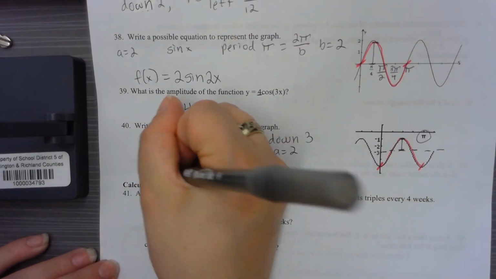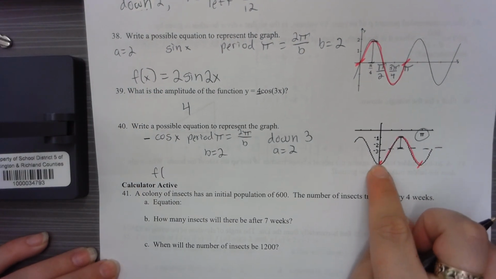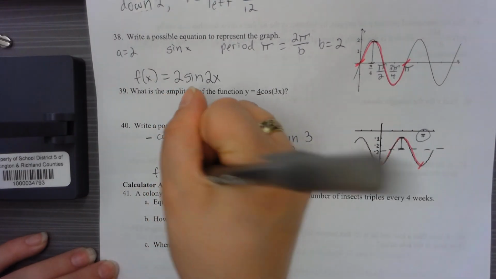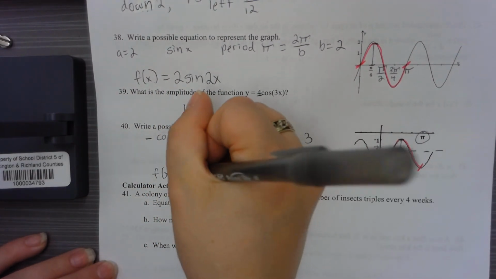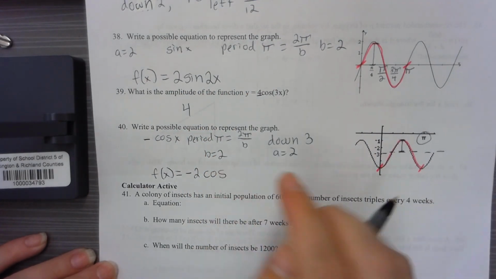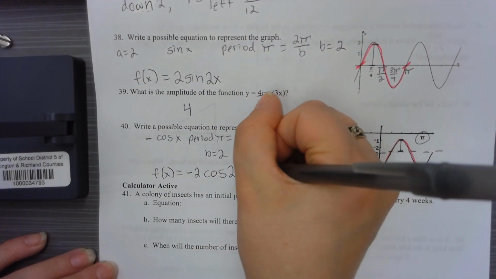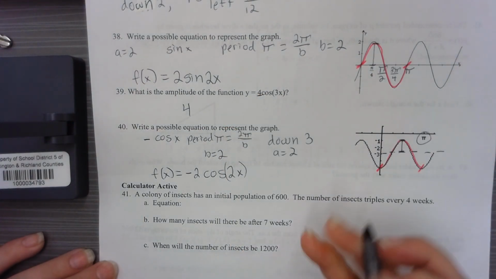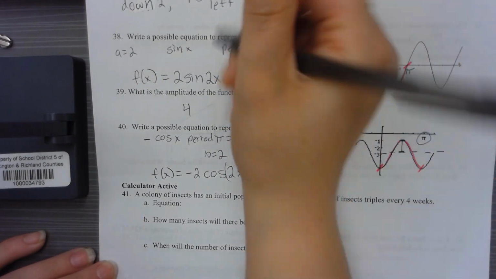So we would write our equation. We're not shifting left and right because, again, we started at 0. So we would say f of x equals negative, the amplitude, which is 2, cosine of b, which is 2x, again, because we're not shifting left and right, and then we're going down 3.